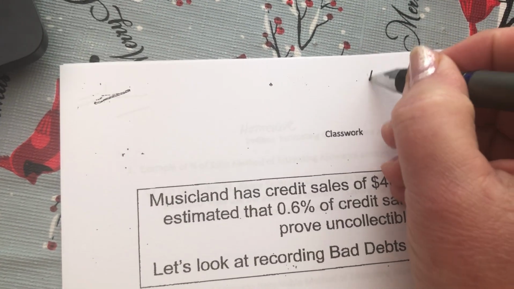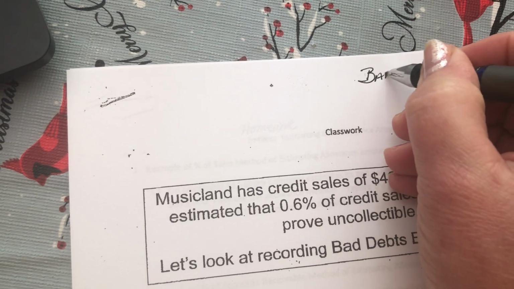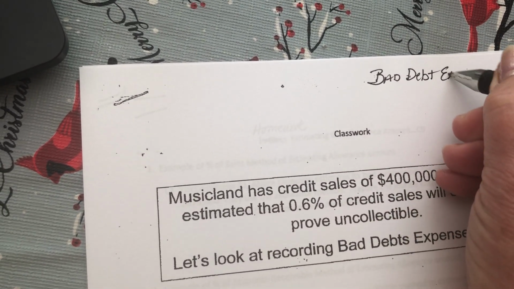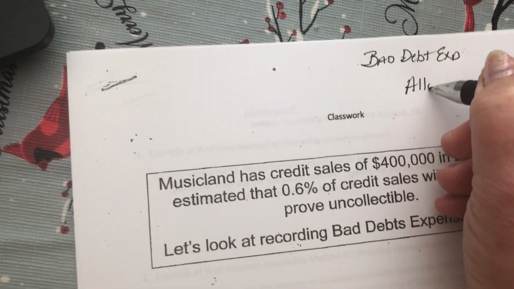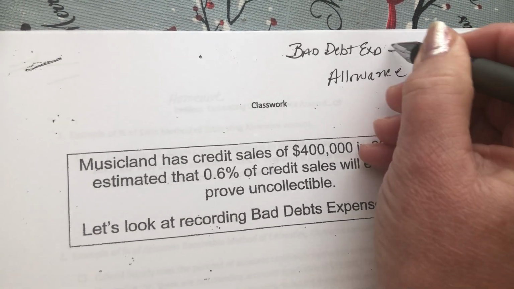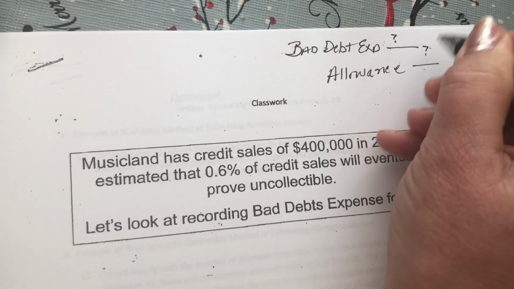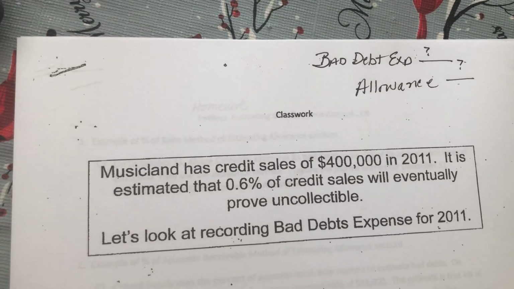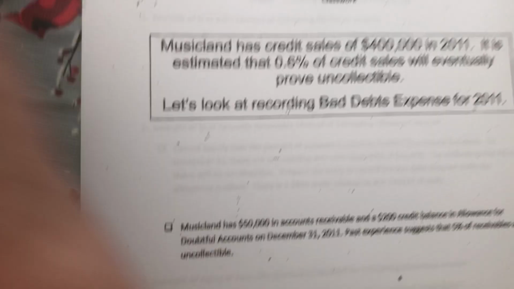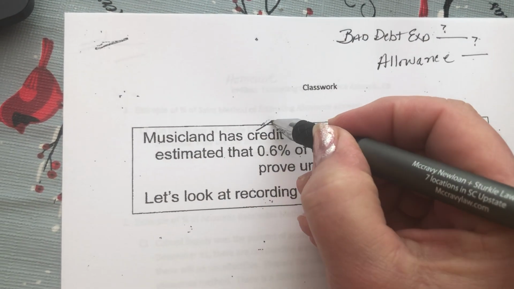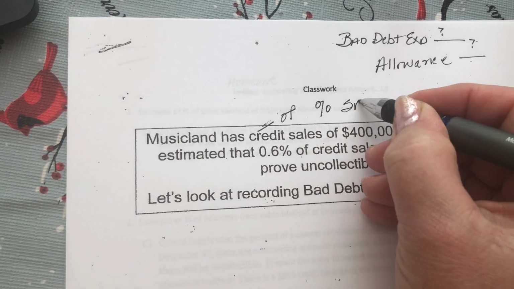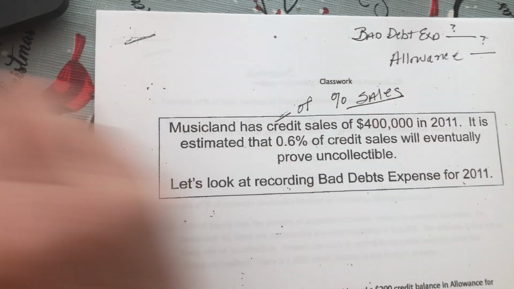Okay, the journal entry is under the allowance method, and it's when you debit bad debt expense and you credit allowance for doubtful accounts. So we're looking at what number do you put in here. And so there's three ways to do that. Okay. The first one that we're looking at is called the percentage of sales method. Okay.